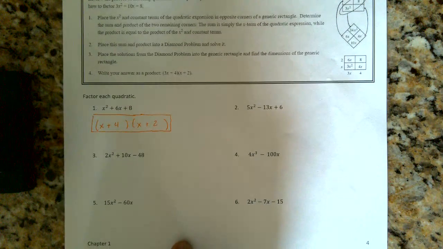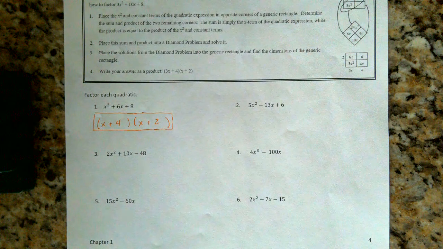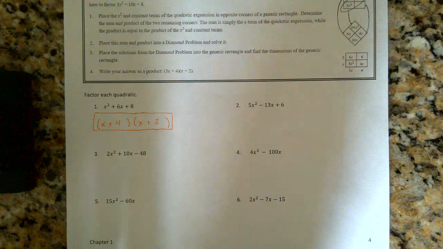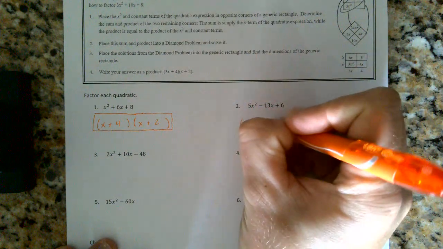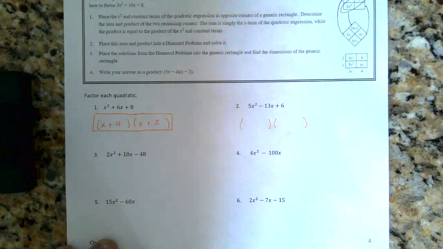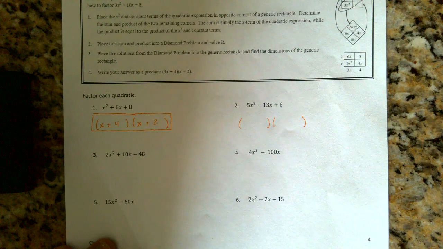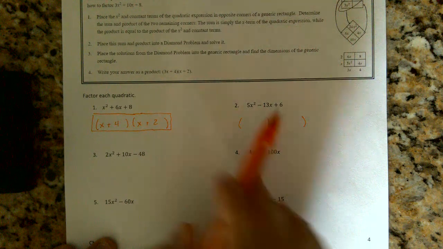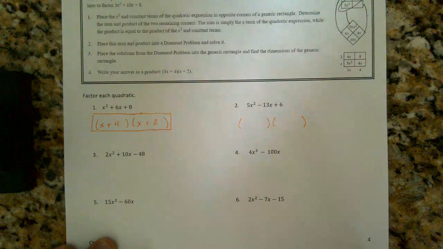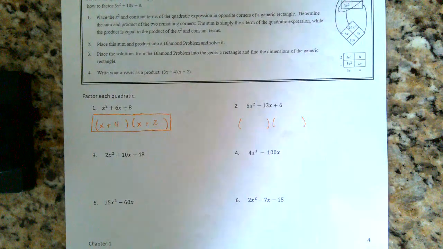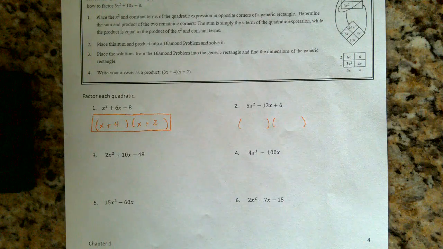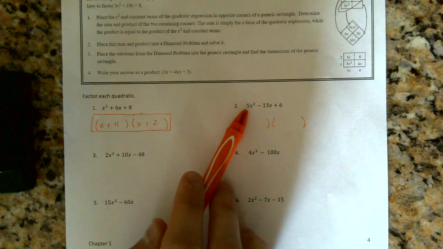All right, for number 2, it says 5x squared minus 13x plus 6. Now, this one gets a little bit trickier for students, so some of this may result back to the boxes and diamonds. I'm going to keep the factors here, because I'm going to try to push you to see how this all works. If we look here, we have 5x squared. 5x squared can be multiplied by only 2 terms. Obviously, I'm going to have x and x. That was the same thing we did in our video. The only difference now is that we have that value of 5.